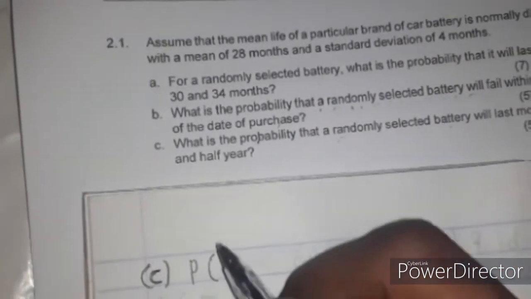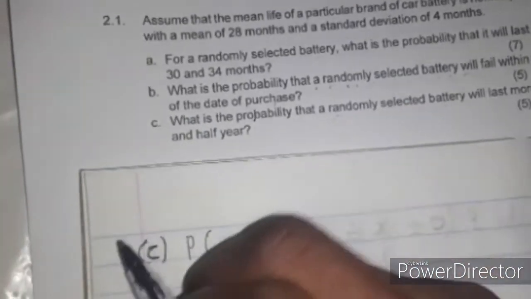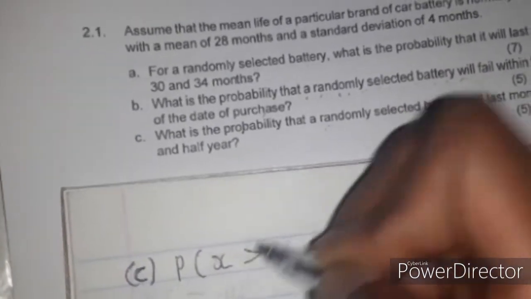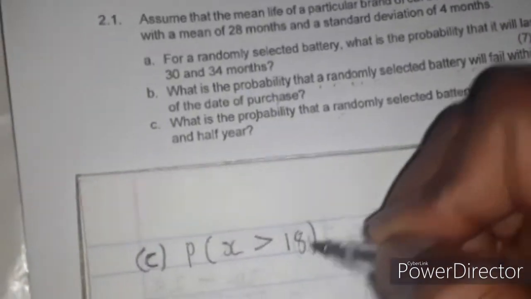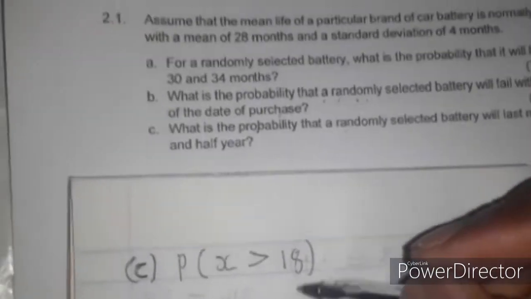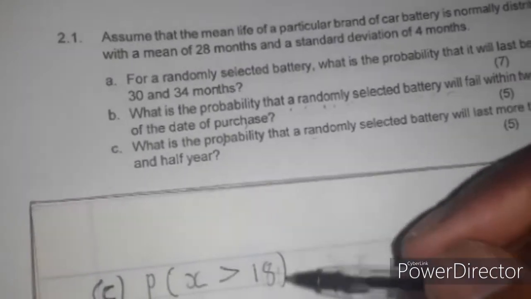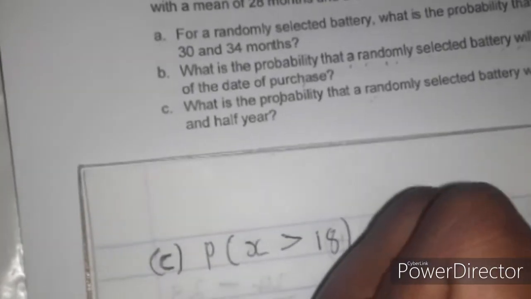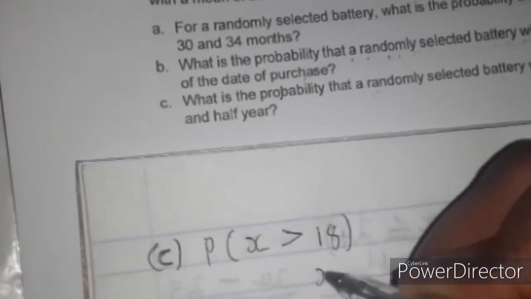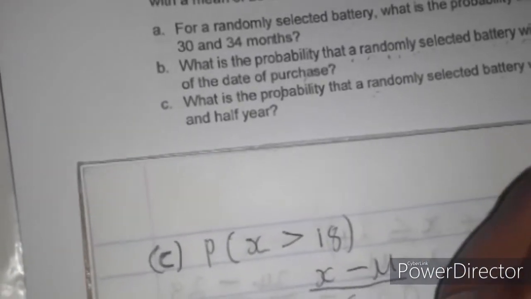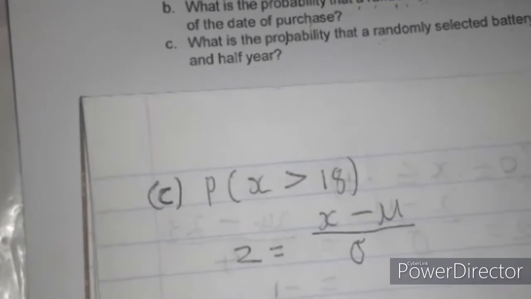So P, will last more than 18 months. So X is more than 18. 18 months is equal to 1.5 years. The formula is the same: X minus mu over the standard deviation.